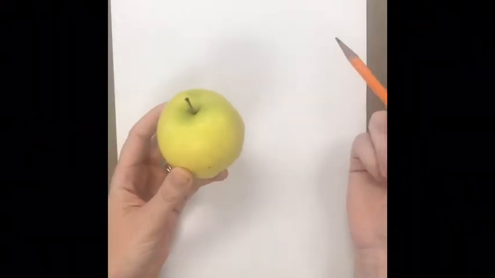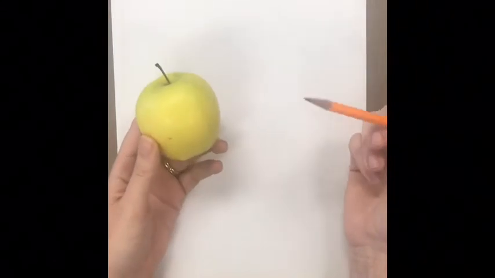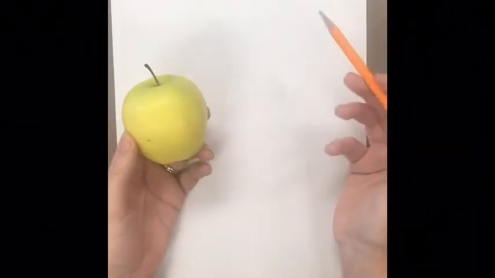Alright guys, so the two exercises that we're going to do today are going to be fairly short, but it is going to prepare you for the overall project, which is a wrapped animal portrait. So we're going to start by talking about contour lines, and I've got this apple here. Contour lines focus on the outline of objects.